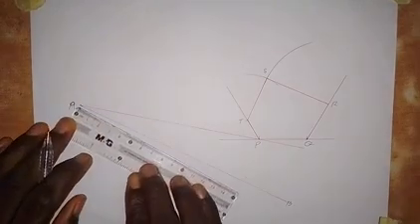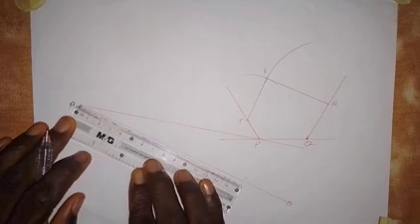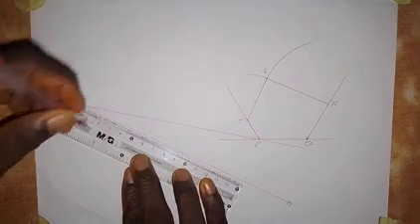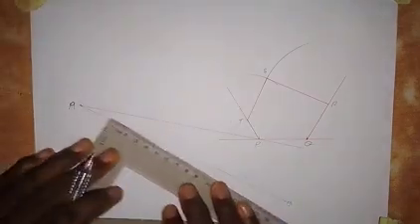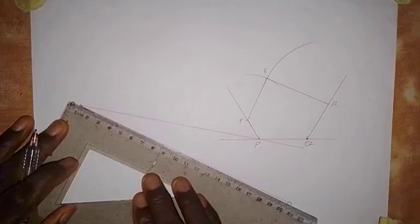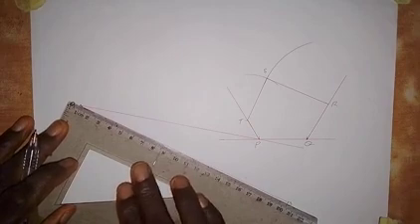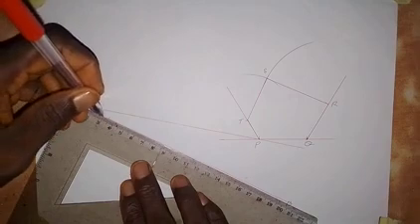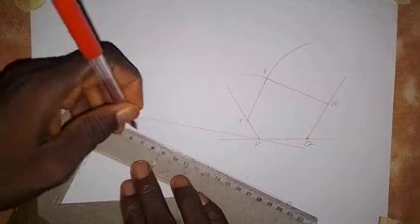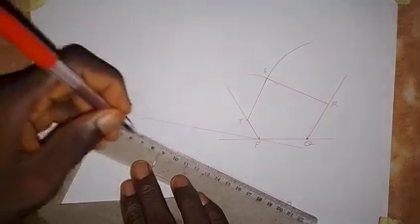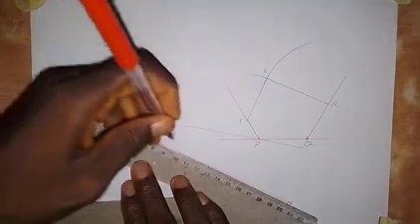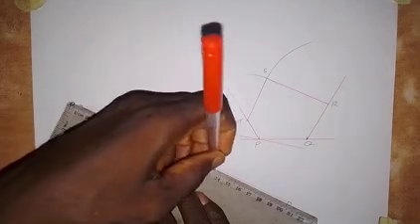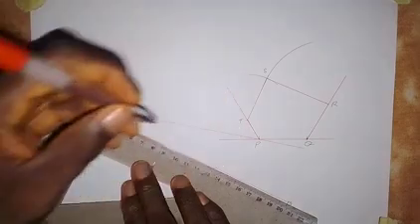I'll make use of 20 millimeters each. Okay, let me make it 25. I can't use this ruler to do that, so I have to make use of this set square. So 25 millimeters. You decide on the length to use, but for me I want to use 25 millimeters. So this is 1, this is 2, here I have this to be 3, this is 4, and lastly this is 5. So I have 5 equal divisions here.